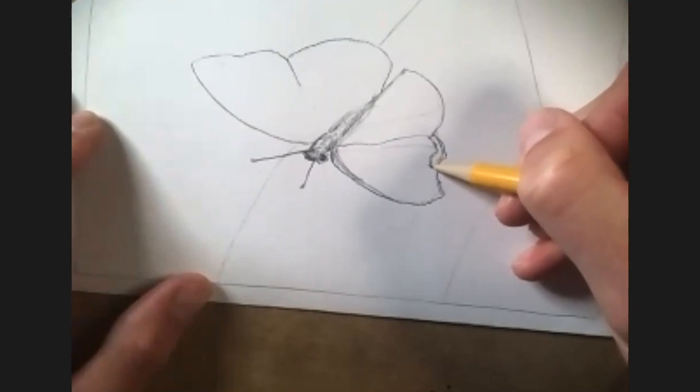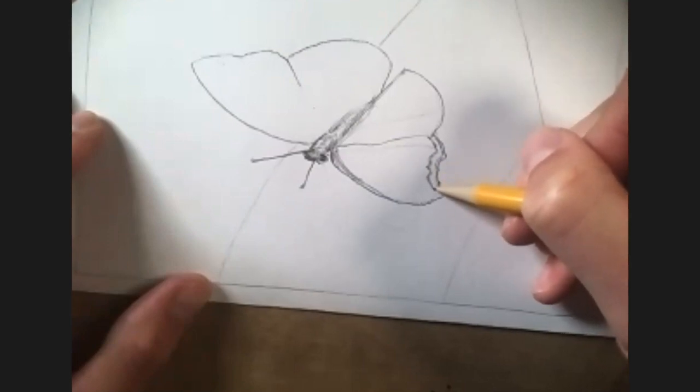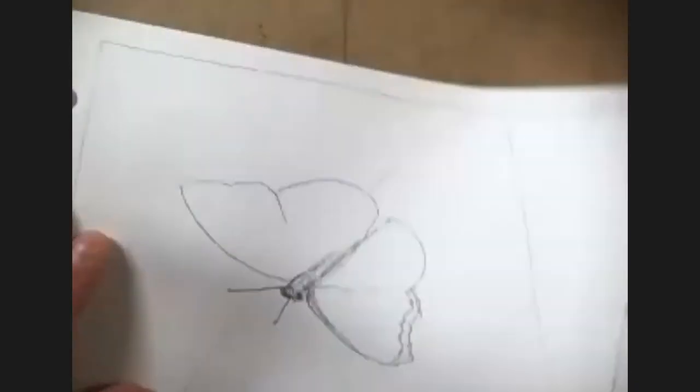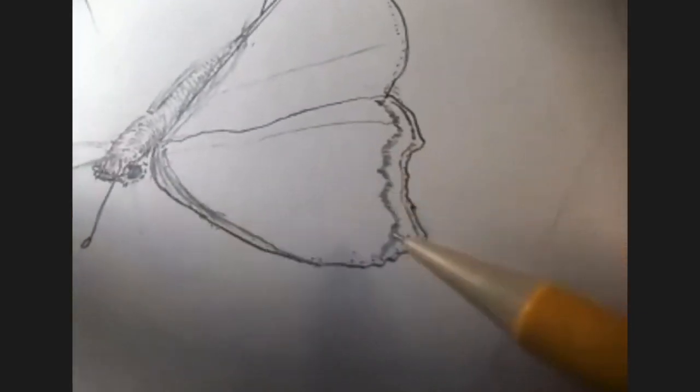So to get this to feel more organic, what I'm doing is I'm just making individual lines that are spaced out ever so slightly down the length of the wing. And you leave a little bit of white space in between because you want to leave a little bit of room.